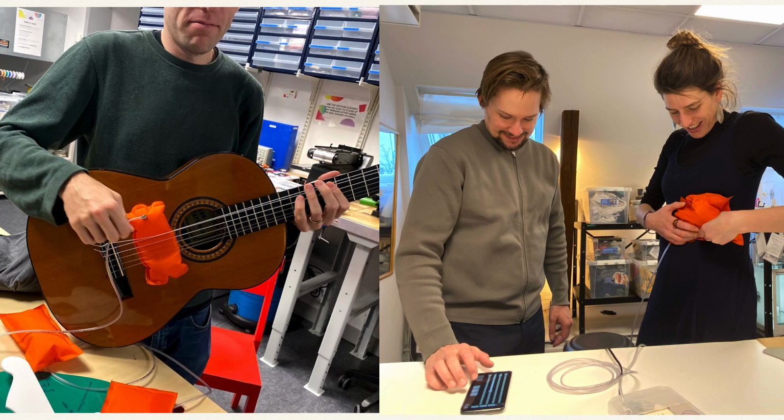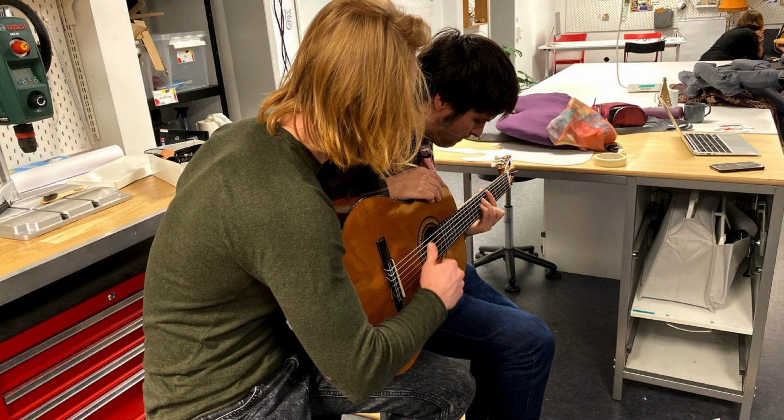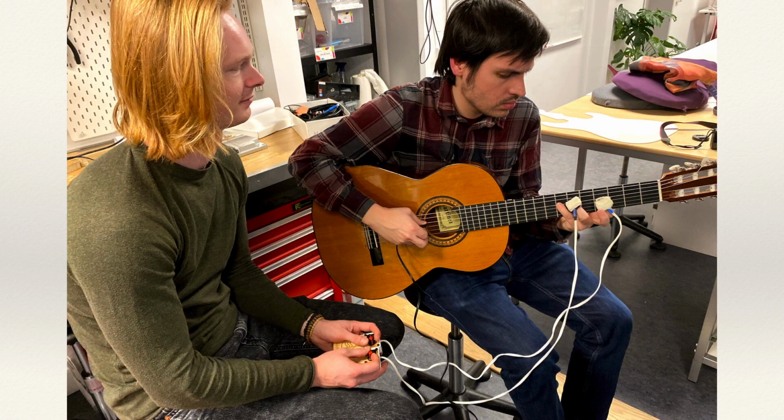And this led to further experiments with inflatables attached to the body of the player and the body of the guitar. This time, we also aim to familiarize non-guitarists with the instrument by, for example, sharing a guitar between a guitarist and a non-guitarist, but also defamiliarize guitarists from their ingrained habits by adding actuators to their fingers, among other activities.